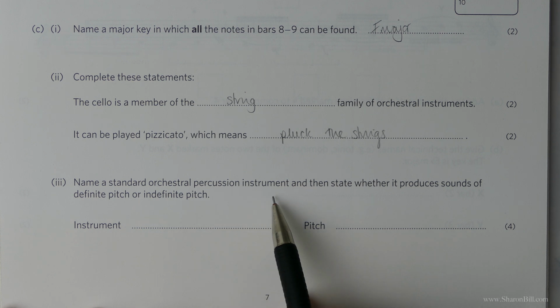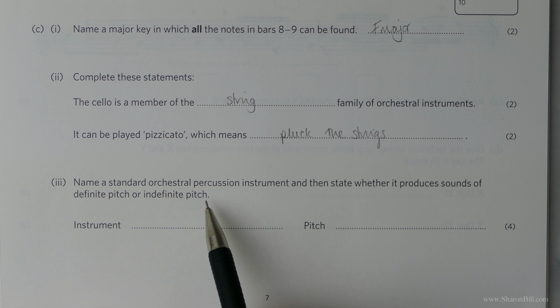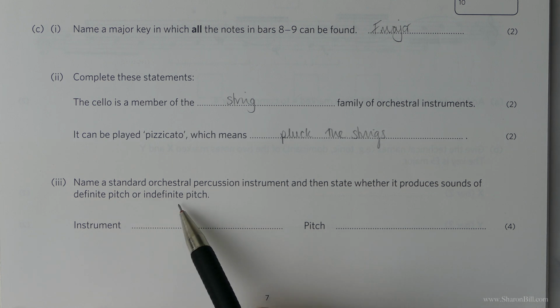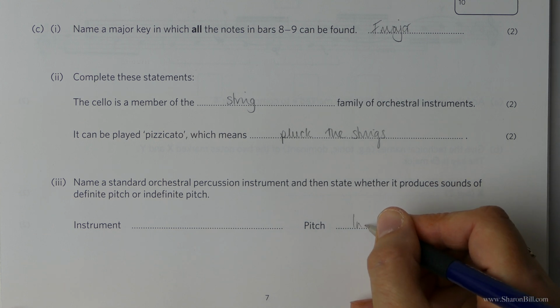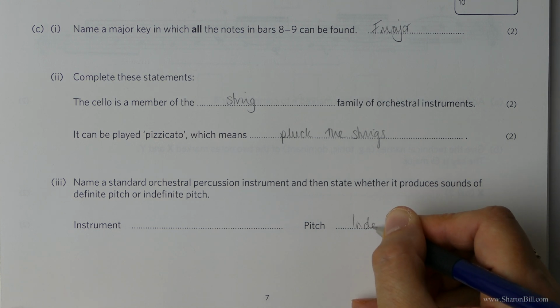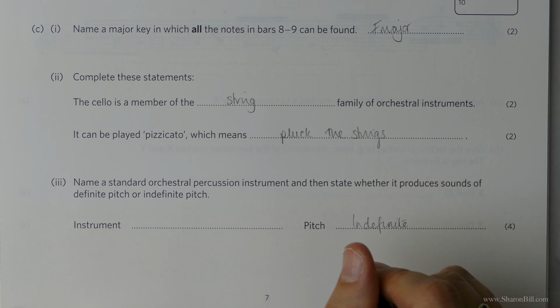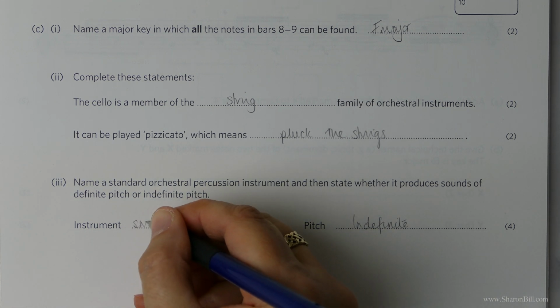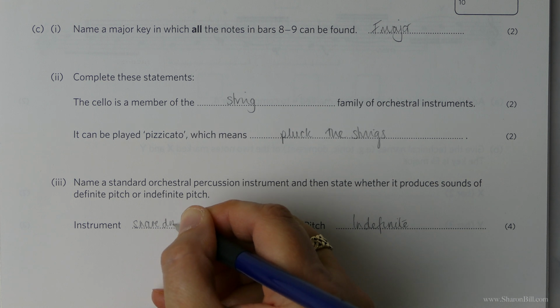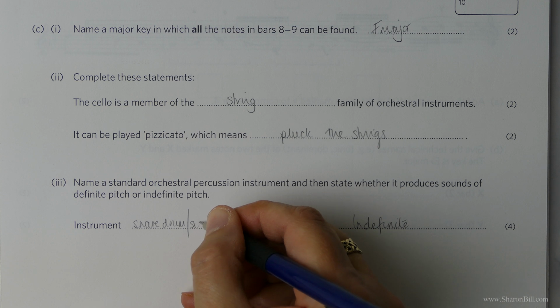And now we're asked to name a standard orchestral percussion instrument, and then we need to say whether it's definite pitch or indefinite pitch. That's like tuned percussion or untuned percussion. So let's go for the indefinite pitch straight away. So that's the untuned, basically something that you wouldn't play a tune or a melody on. So it could be the snare drum. There's so many options here, I'm just going to give a few. It could be the side drum.